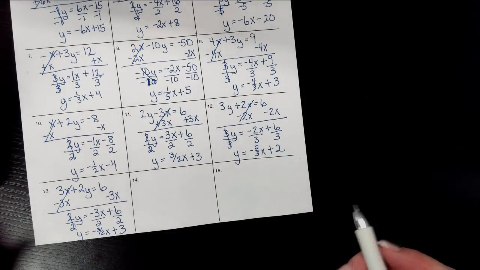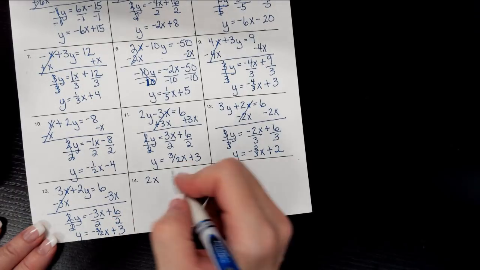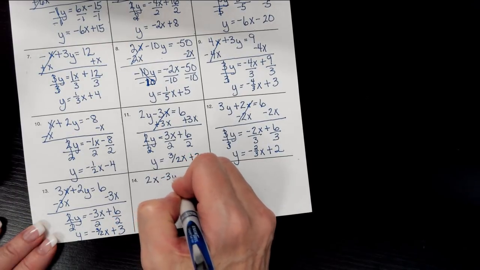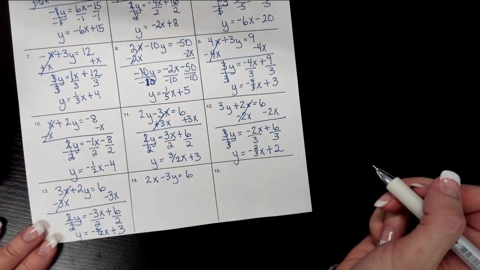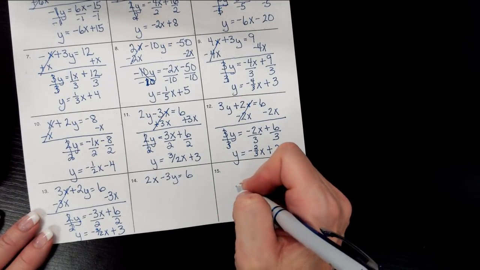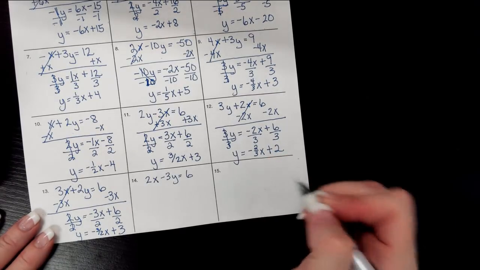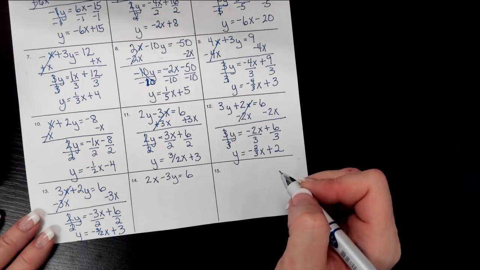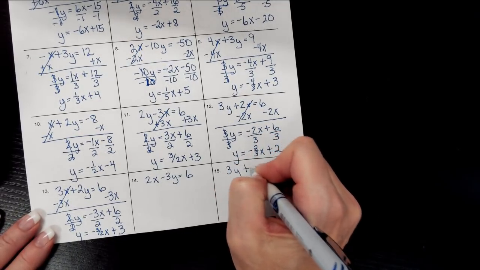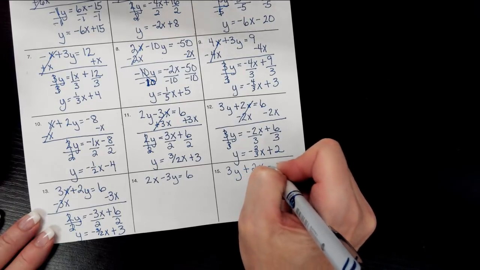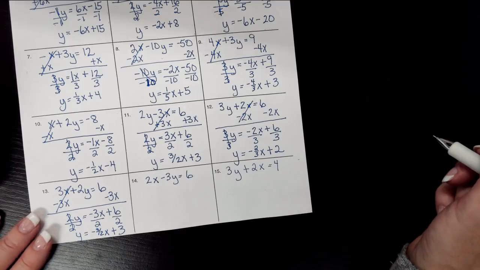All right, let's look at number 14. Let's do 2x minus 3y equals 6. All right, you pause the video and do this one. I'm even going to go ahead and give you the numbers for 15. So if you want to pause the video, do these two problems, and then we'll go over them. So 15 will be 3y plus 2x equals 4. Pause the video and work both of those. I bet you can do it.